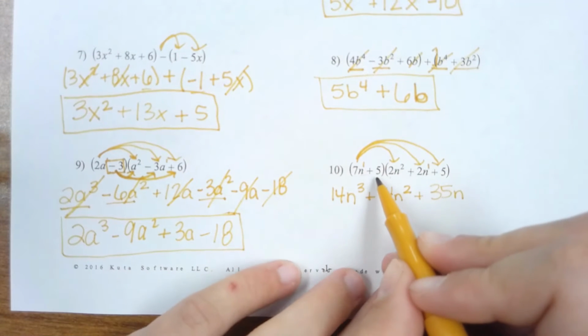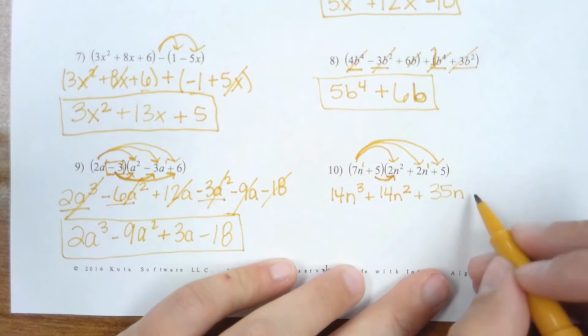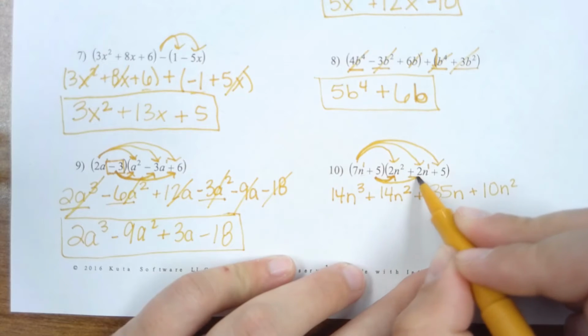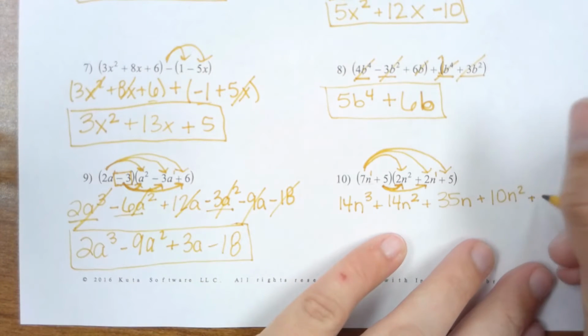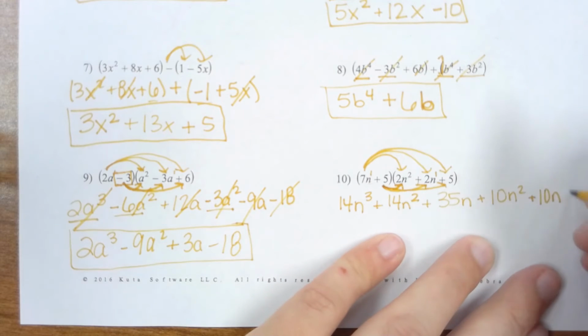Now looking at your second number, do the same exact thing. So 5 times 2n squared would give you a 10n squared. 5 times 2n is just 10n. And then 5 times 5 will give you 25.